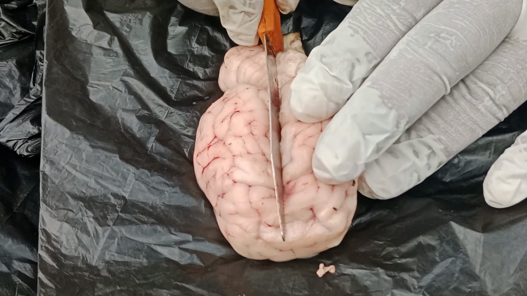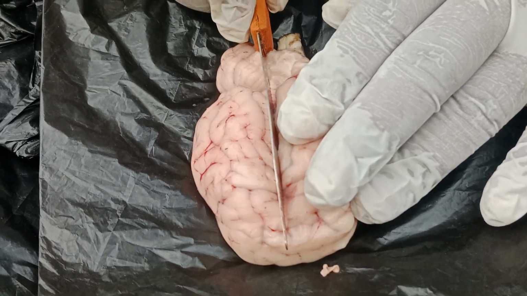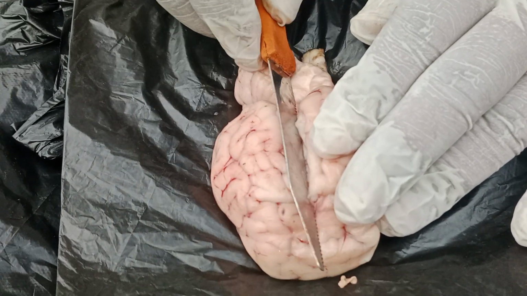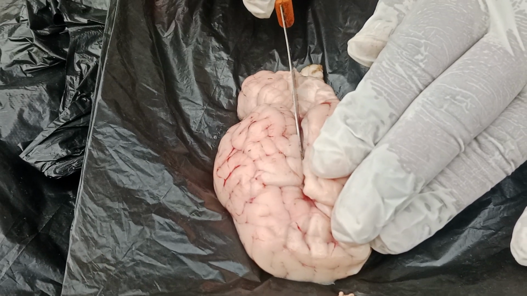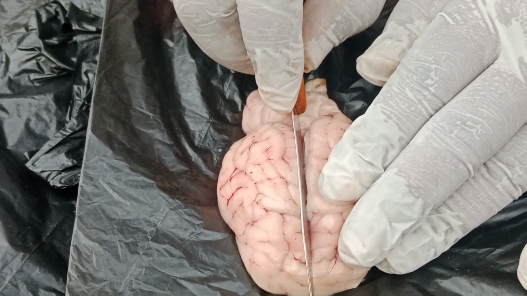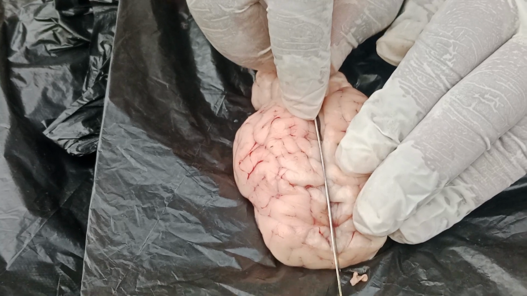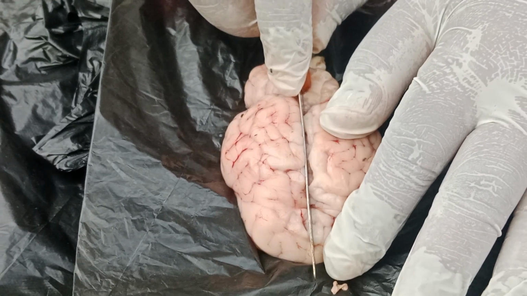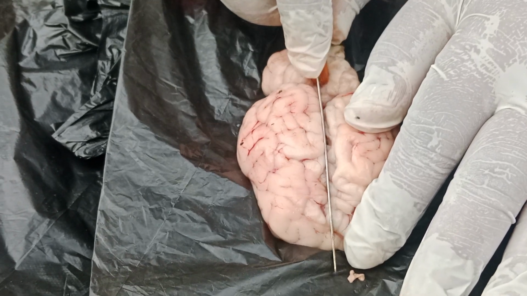See, it is very tough to cut due to the presence of the meninges. I can sense the meninges being cut.